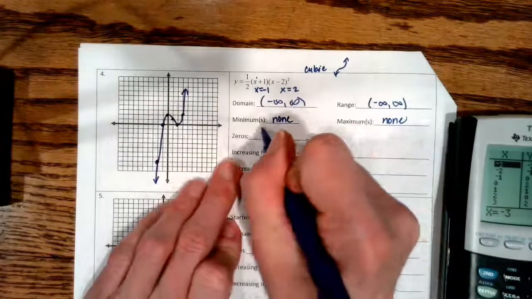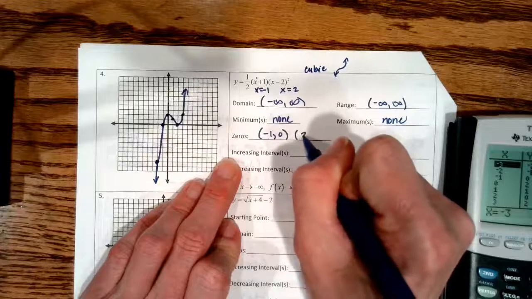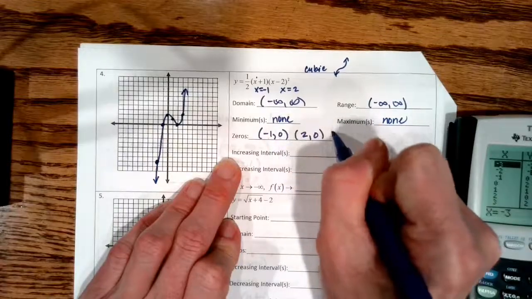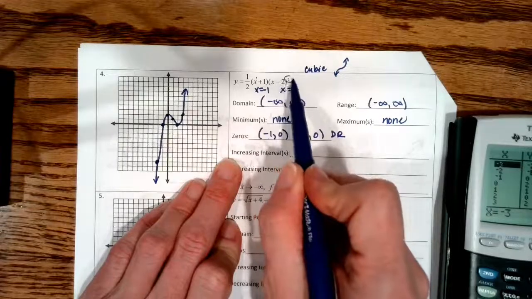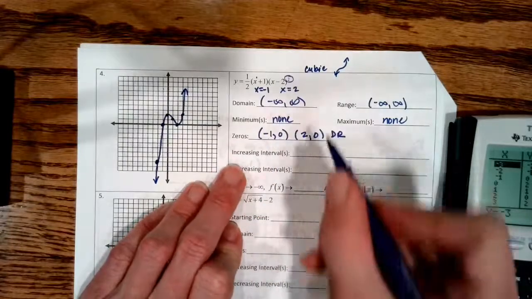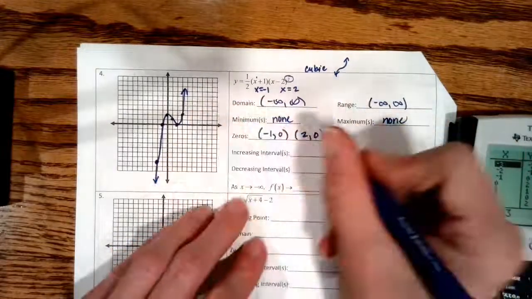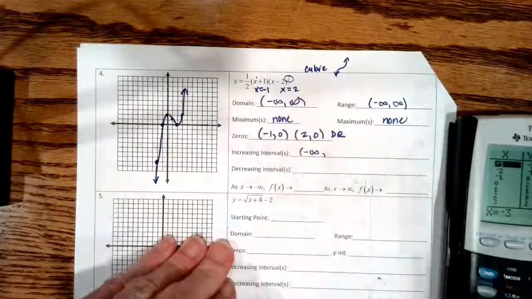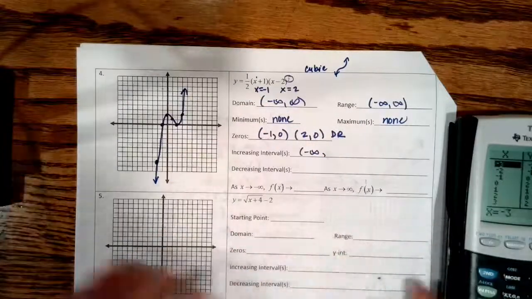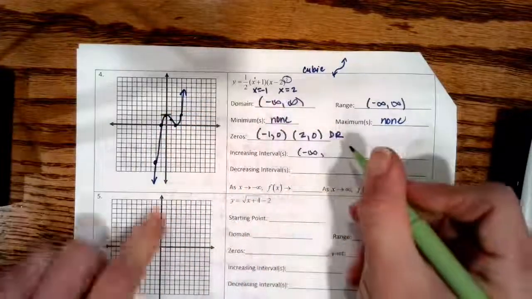My zeros are going to be at -1, and my 0 is going to be at 2, and I need to make sure everybody knows that that is a double root because of this squared. My graph is increasing the entire time from negative infinity all the way up to this local maximum. So here is this point here where it does a turnaround.